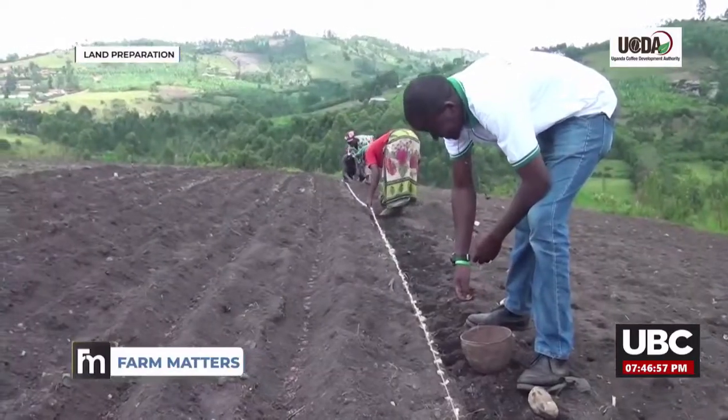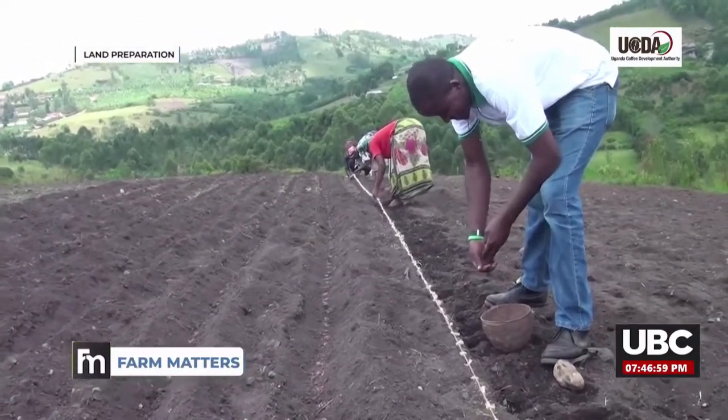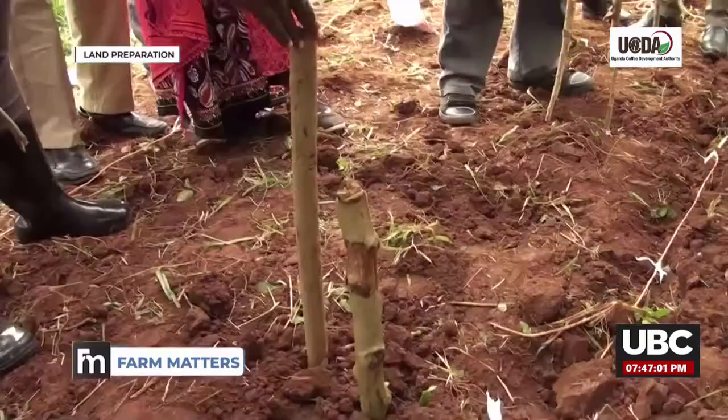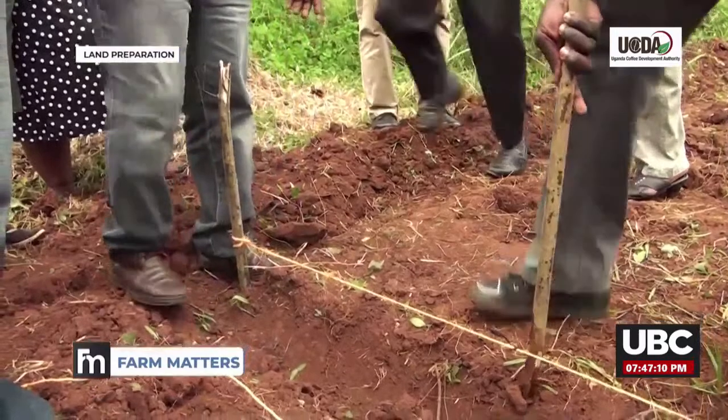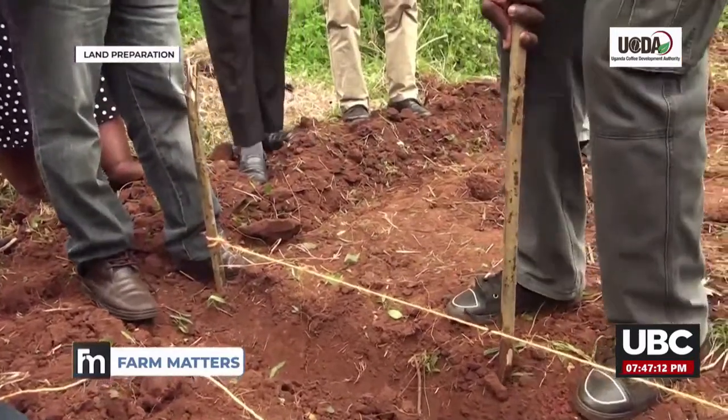What we are looking at was basically agronomy. And in the field, we emphasized that all the crops be planted in lines. Planting in lines meaning following the right spacing. So for example, the spacing for maize is 75 centimeters between lines and 60 centimeters between holes. That is when one is planting at a rate of 2 seeds per hole.